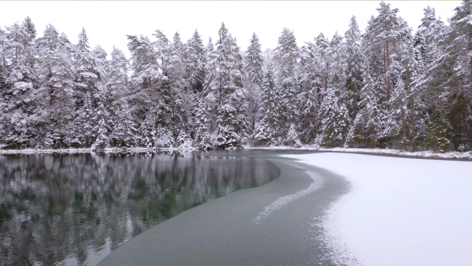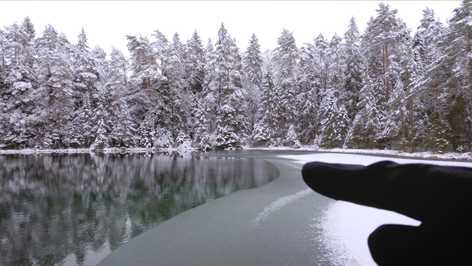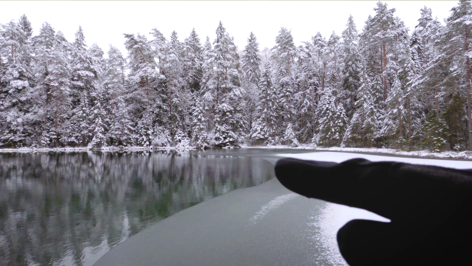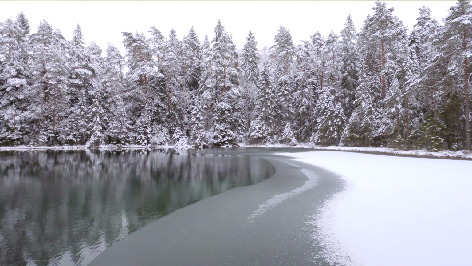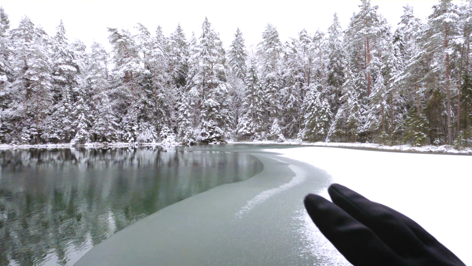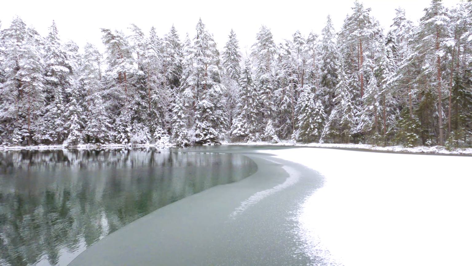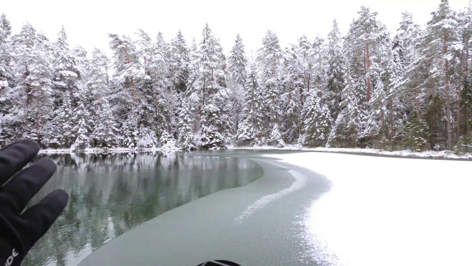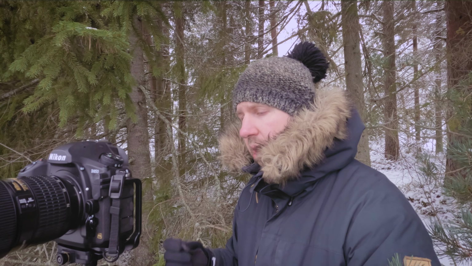And my idea is to use this frosty bit without snow as a leading line to the trees at the back. And I really like the symmetry of it. The snow on the right side and the reflective water on the left side. I'm at ISO 64, I'm at f10, and my exposure time is half a second at the moment.